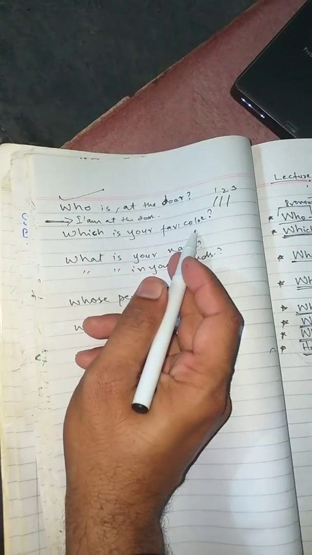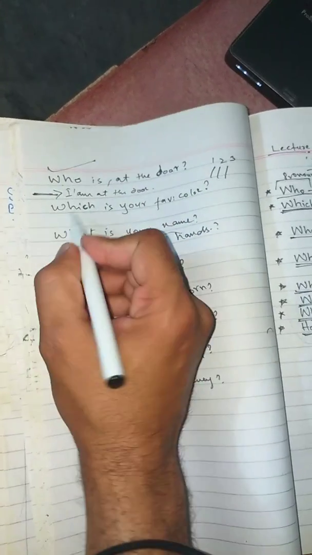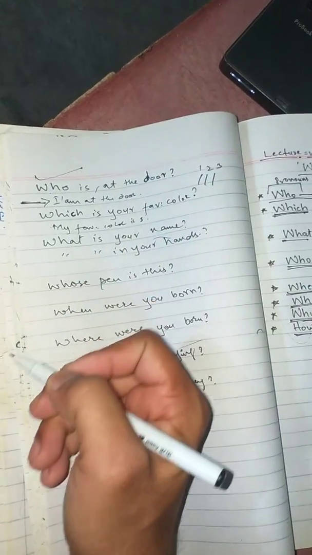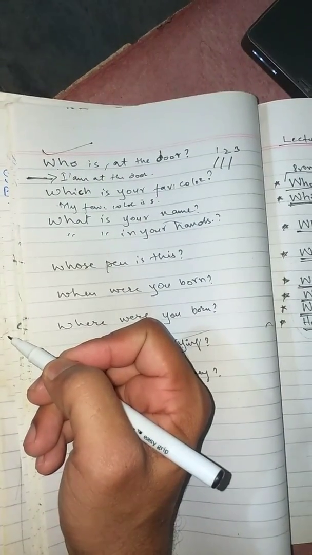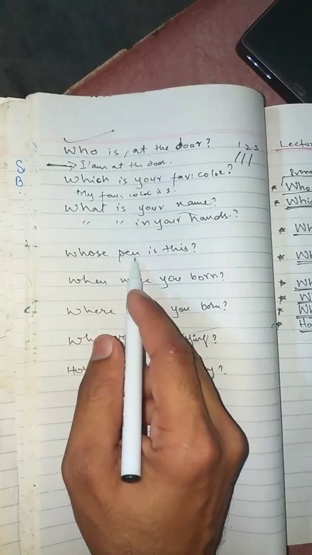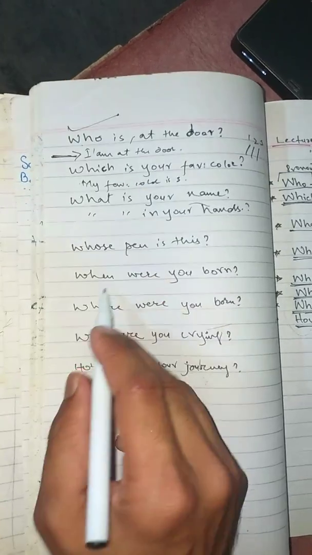Okay, "which is your favorite color?" The answer could be like "my favorite color is third number or second number." Okay, "what is your name?" is very simple. "Whose pen is this?" You can say "this is mine."